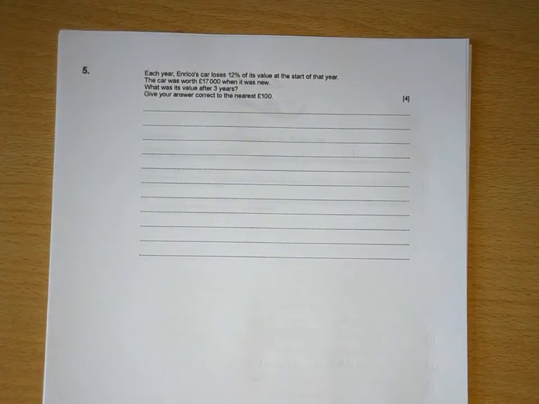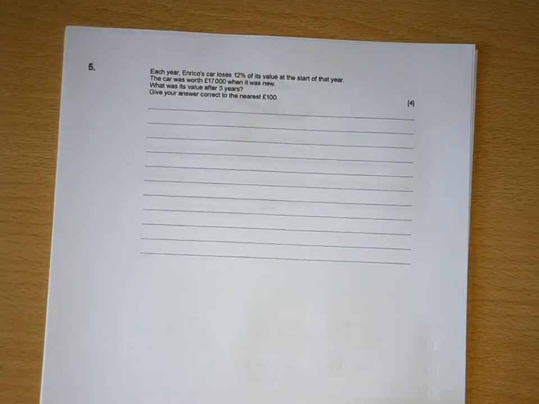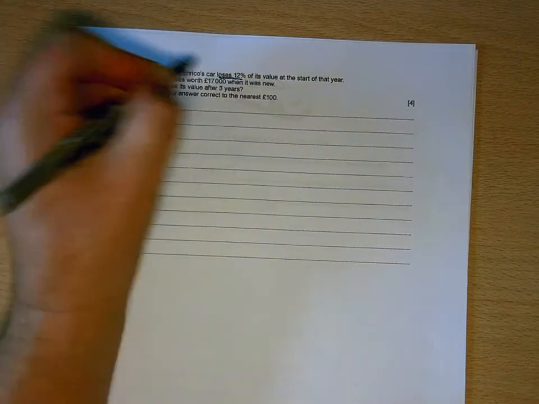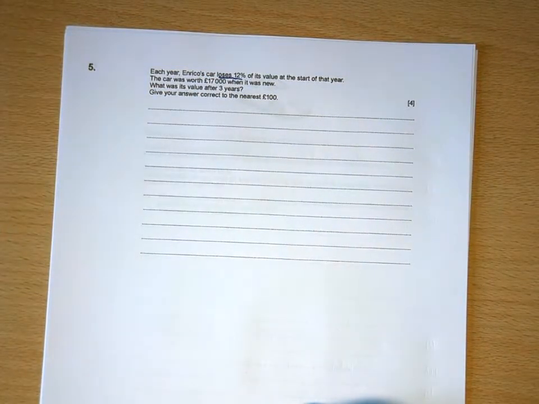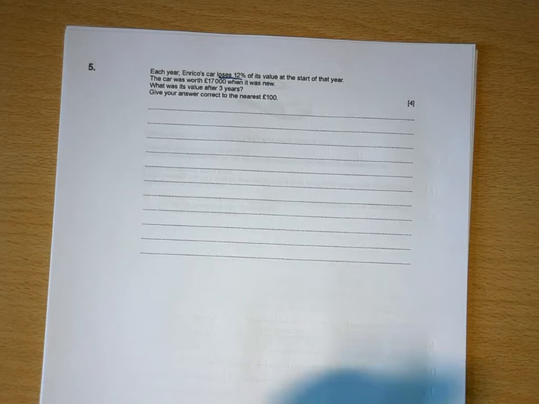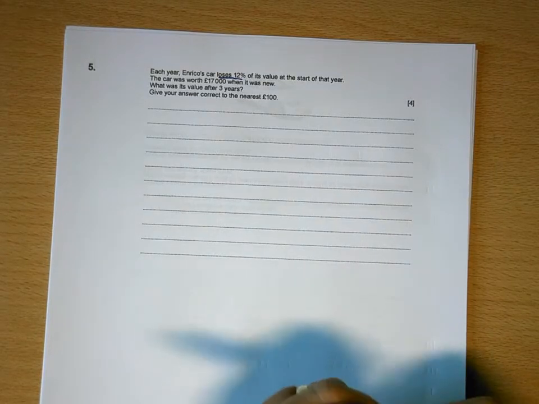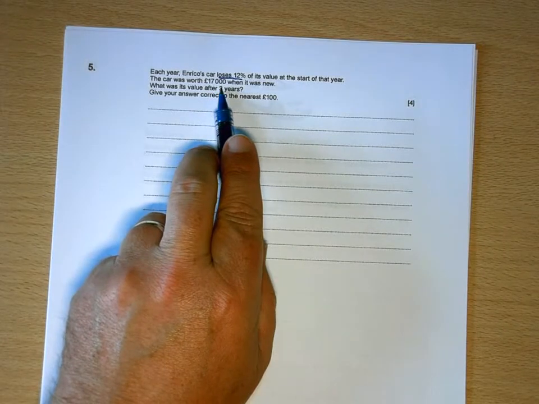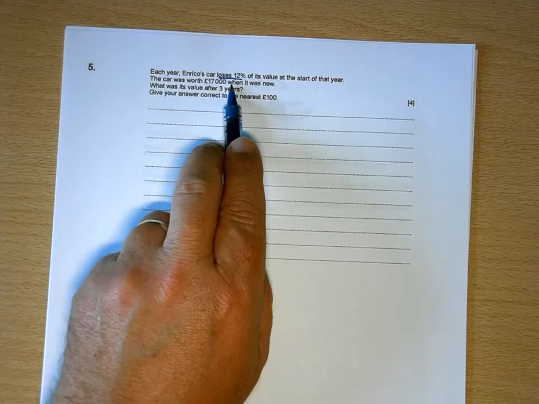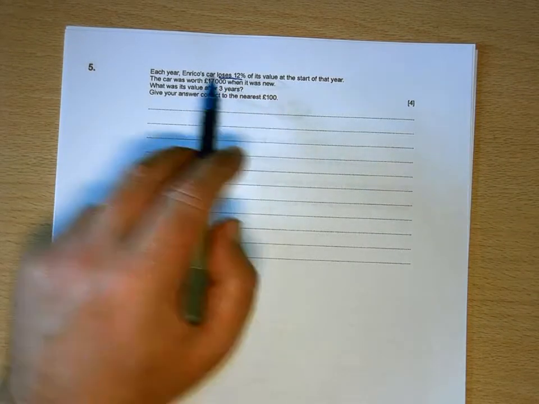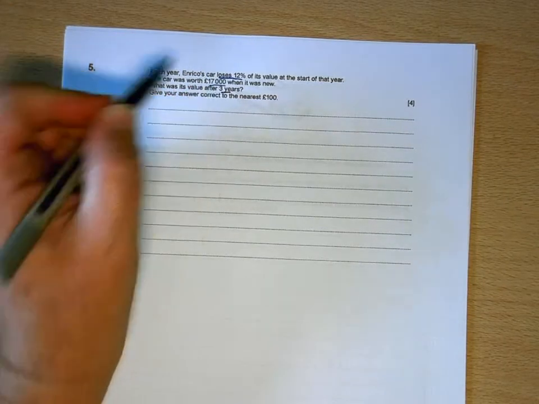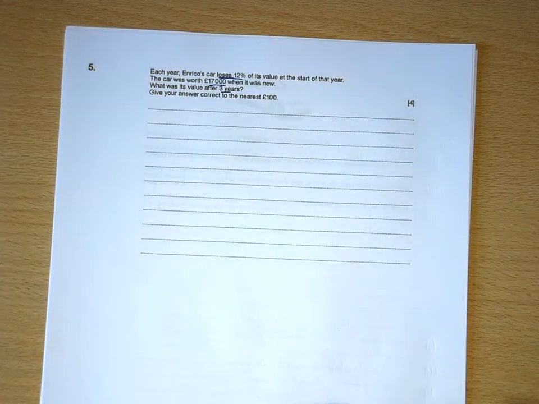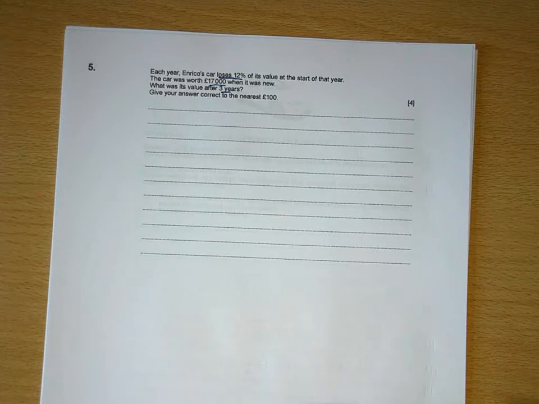Question 5. Each year Enrico's car loses 12%, so now we're into depreciation. Loses 12% of its value at the start of that year. The car was worth £17,000 when it's new, so that's your original. What was its value after 3 years? Give your answer correct to the nearest £100.